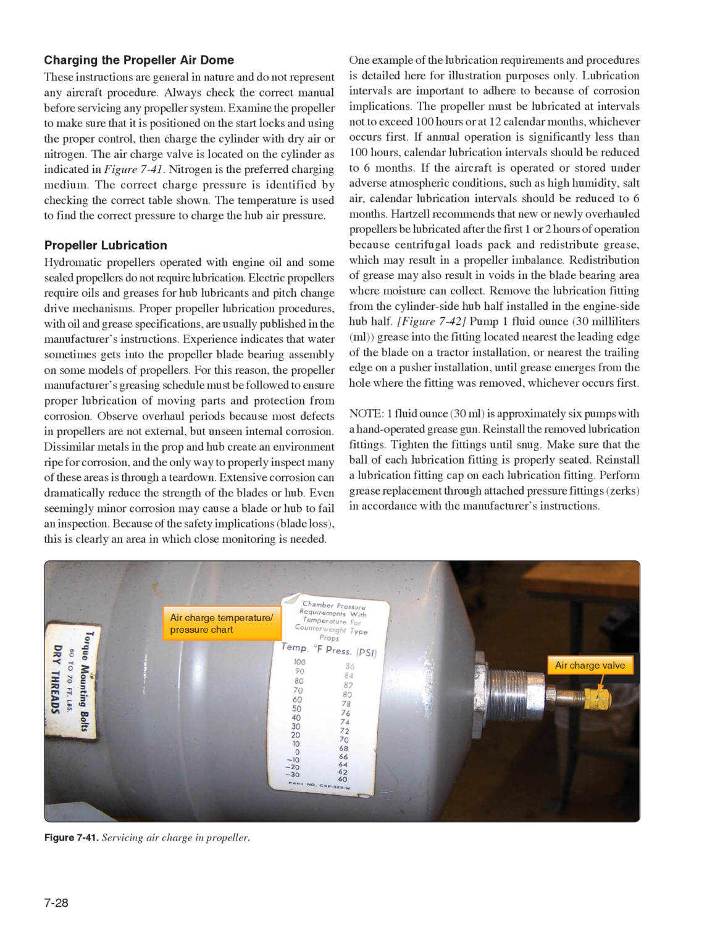Propeller lubrication. Hydromatic propellers operate with engine oil, and some sealed propellers do not require lubrication. Electric propellers require oils and greases for hub lubricants and pitch change drive mechanisms. Proper propeller lubrication procedures, with oil and grease specifications, are usually published in the manufacturer's instructions.